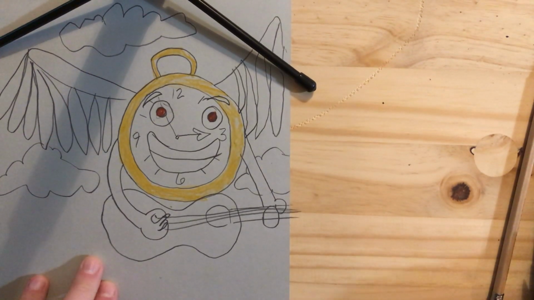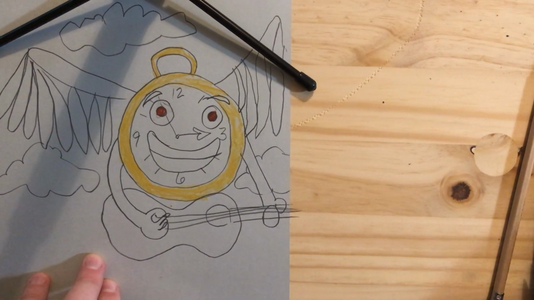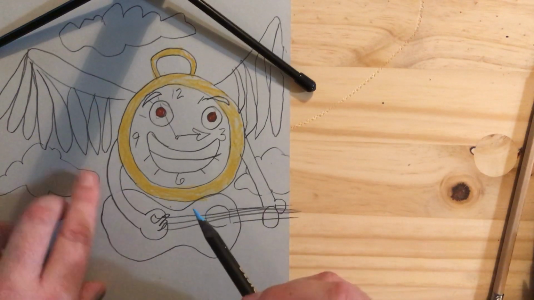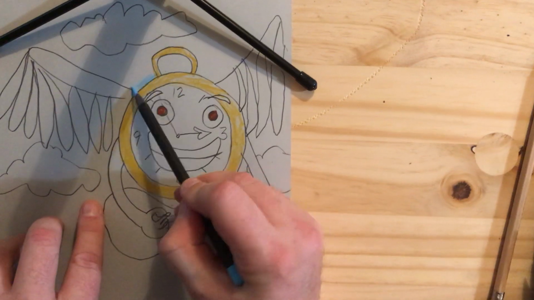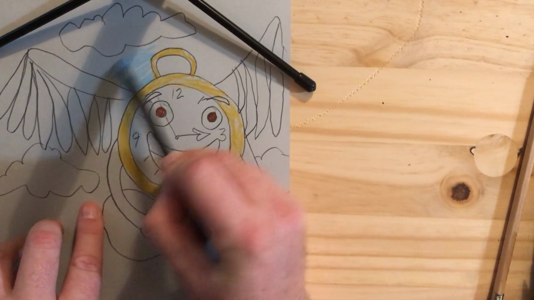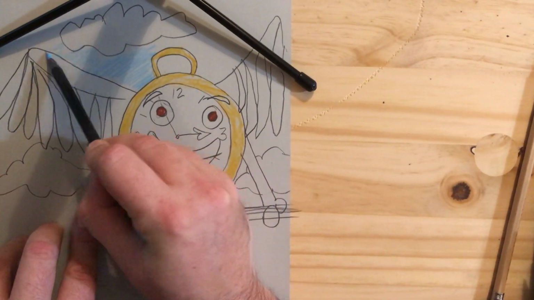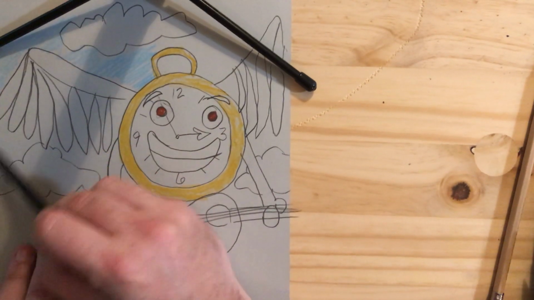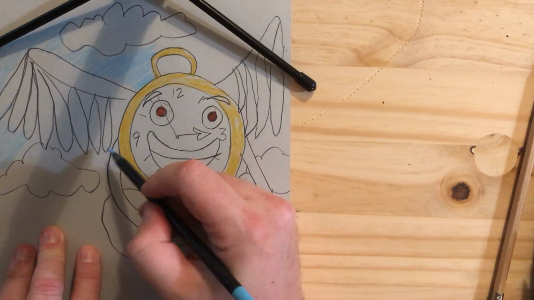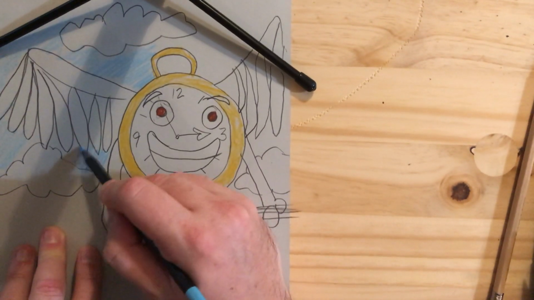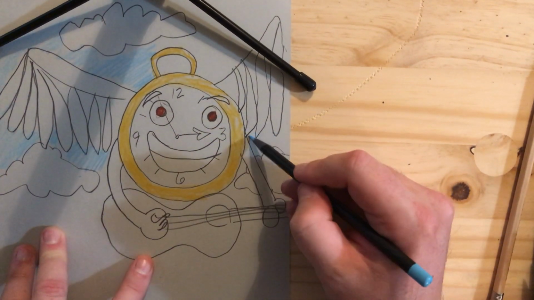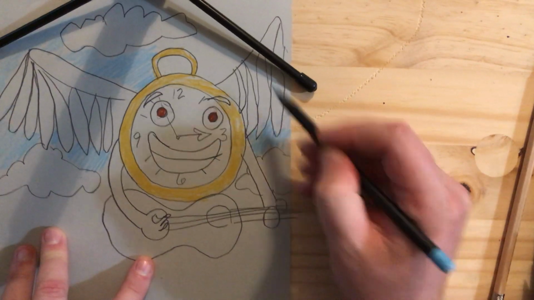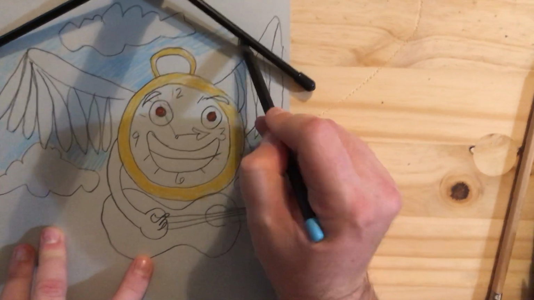Okay. And for the wings, I think I want to leave the wings as they are, but instead of coloring in the wings, I'm going to color in parts of the background. Now this is also going to kind of ground you and ground the drawing and give a little reference to the viewer so the viewer knows, oh, this clock is kind of flying around here in the sky. See those clouds kind of around him?